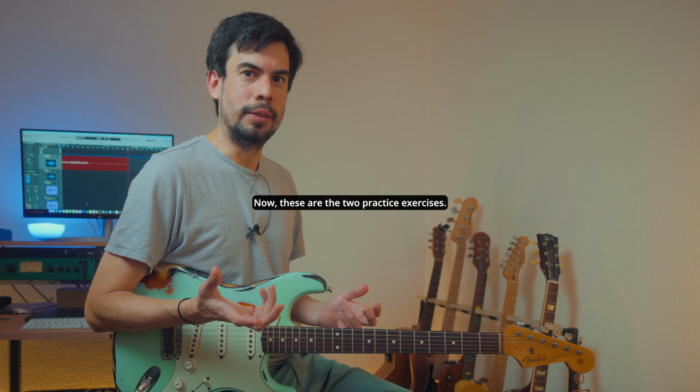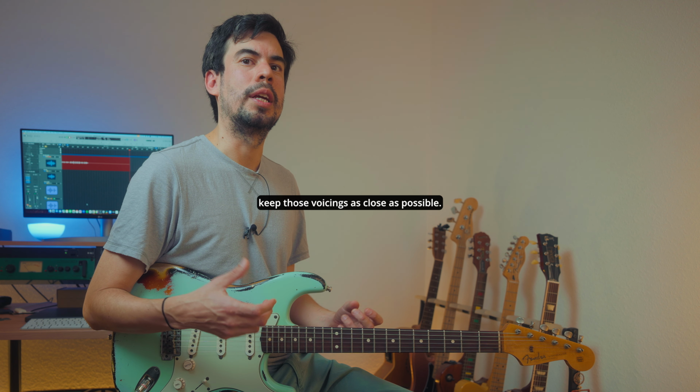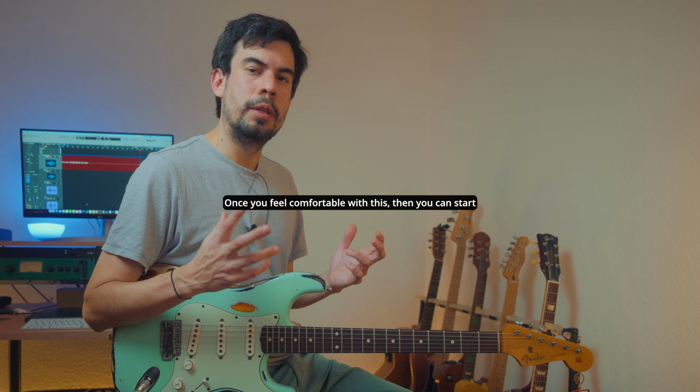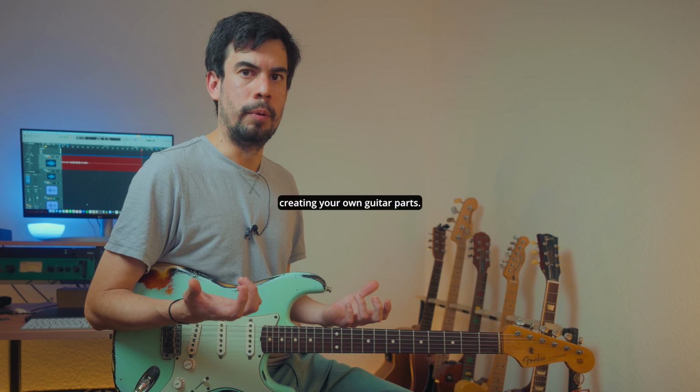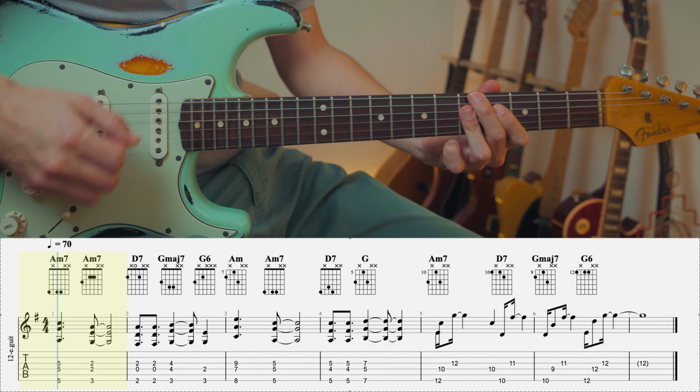Now, these are the two practice exercises. You first want to learn the chords, and then you want to keep those voicings as close as possible. Once you feel comfortable with this, then you can start creating your own guitar parts. Let me do a little breakdown of what I play at the beginning.